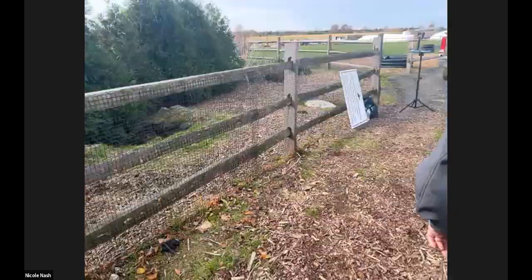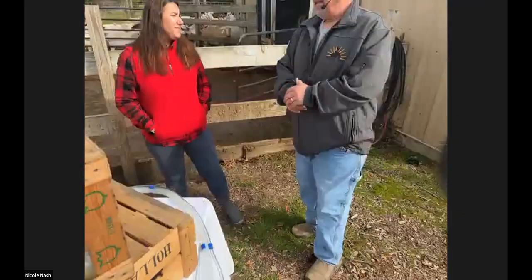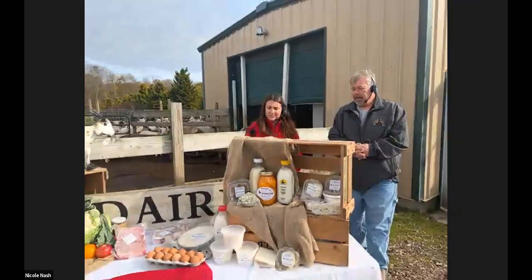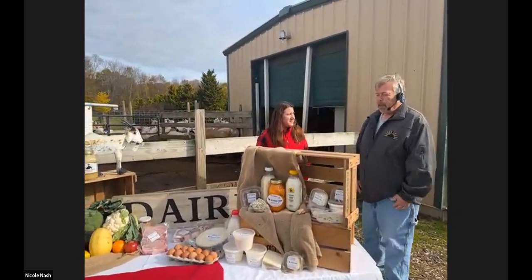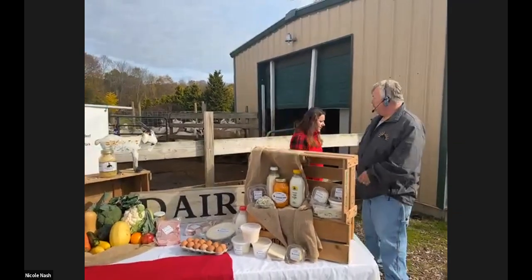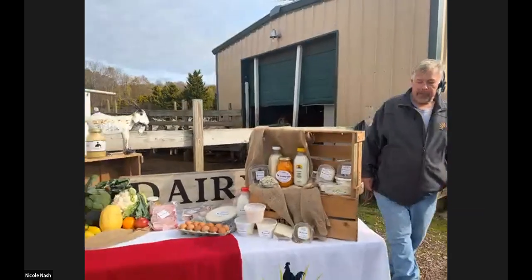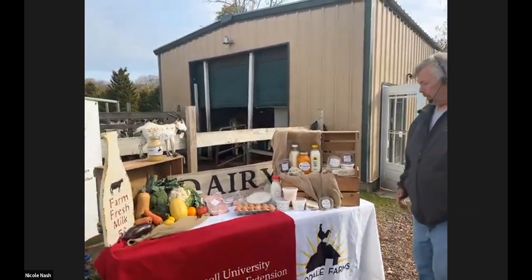How much of that milk do you reserve for cheese making? Probably close to half goes to cheese making. And during much of the year, a lot of it will be used to feed babies, whether it's baby goats or baby cows, which have to be fed milk for a good 4 or 5 months. So walk us through some of the products that you offer here on your farm stand.